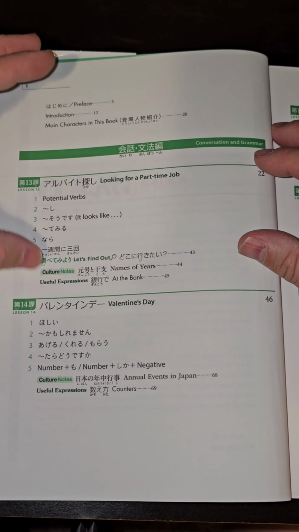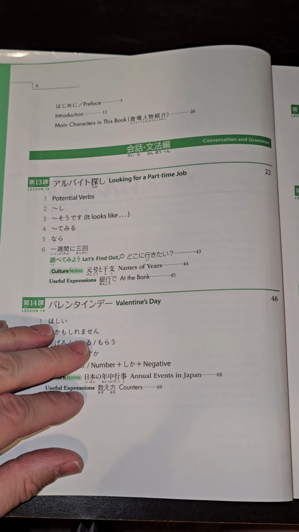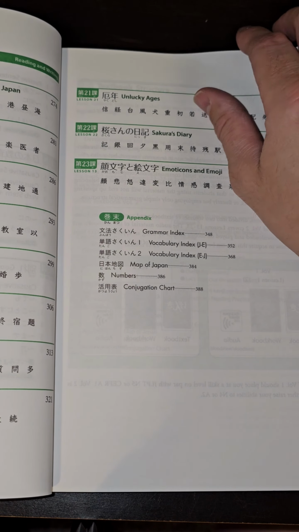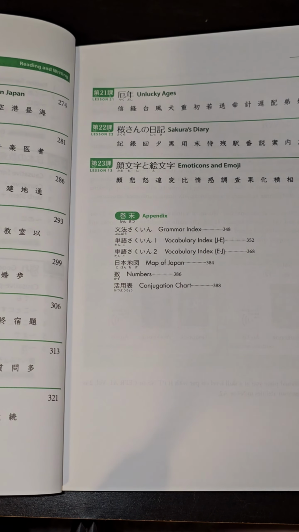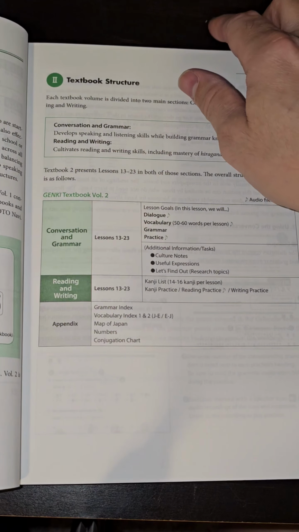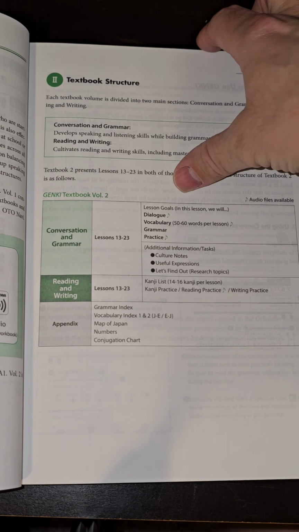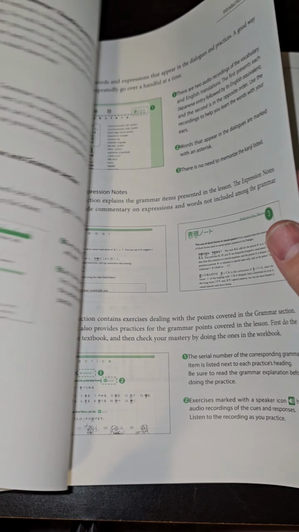So we'll go through all of these. We're going to go straight to chapter 13. Of course, there are many chapters in this book, and it covers a lot of grammatical and language topics, new vocabulary. I haven't gone through the entire Genki 2 yet, so this is my goal. And I think I may record my progress in doing this.